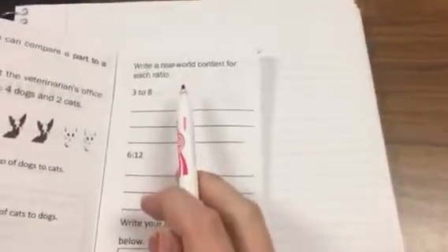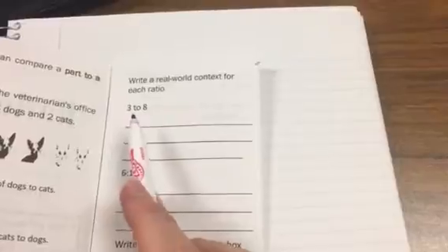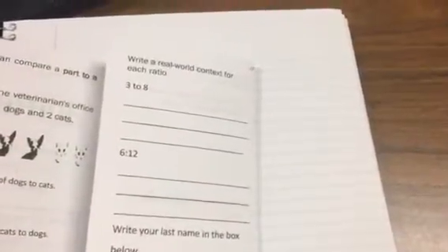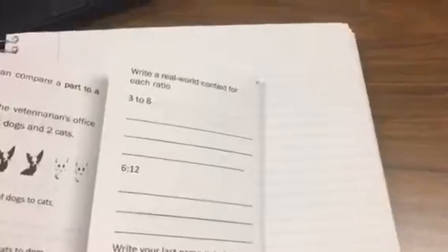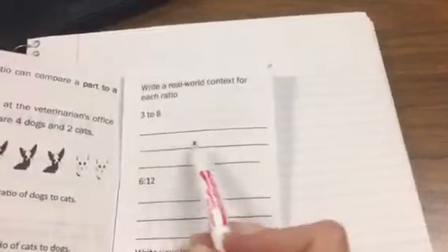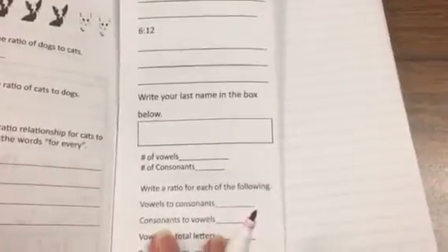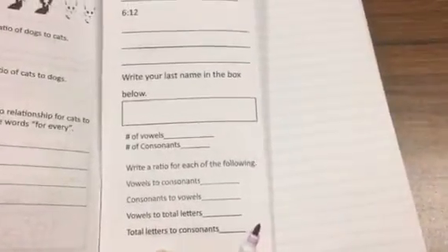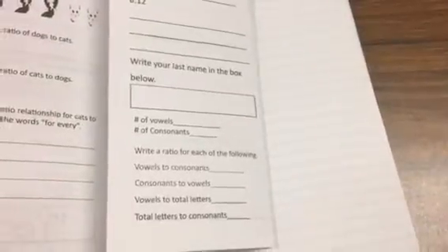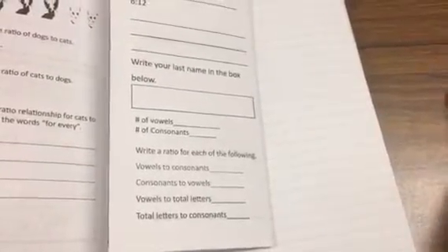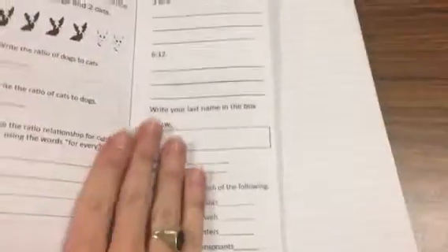And then on the back, you get to be a little creative. It says write a real world context for each ratio. So if you're doing 3 to 8, you could write, I have 3 yellow markers and 8 purple markers. That would be a real life scenario for that one, but you can write whatever you would like. Same thing goes for 6 and 12. And then here it says you write your last name in the box, and then you're going to count the number of vowels and the number of consonants, and you're going to use that to answer the questions about ratio comparisons. If you need to, feel free to rewind this video and watch it again so that you get the most information as possible from this lesson. Thanks.